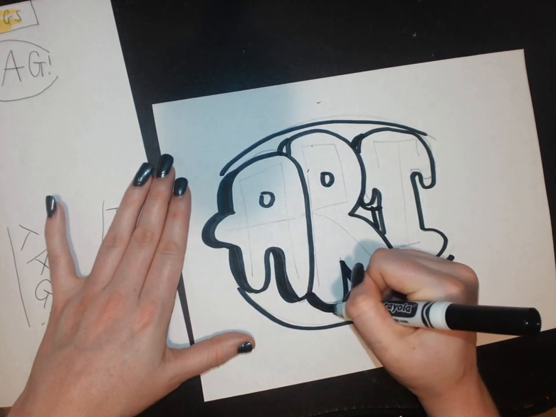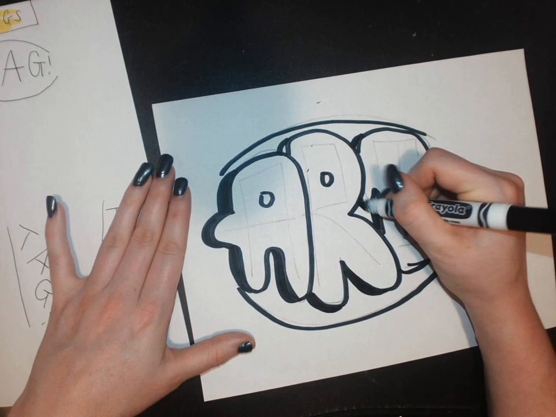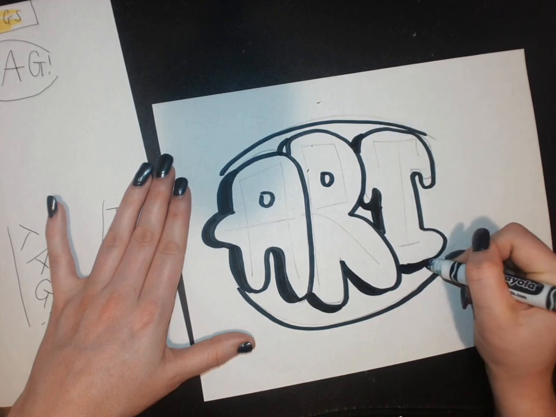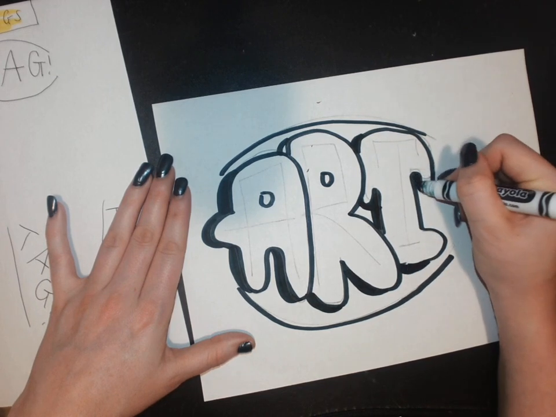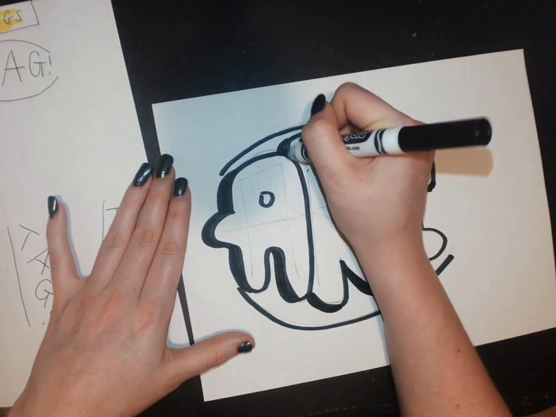That's why it's easier to use a marker. Of course, if you use a pen, you can. It just takes a little bit more time. Make sure you guys take your time when doing these as well. And sometimes it may take a couple practices. You may mess up the first time, and that's okay. I'm just going to keep playing around with it as you go in.